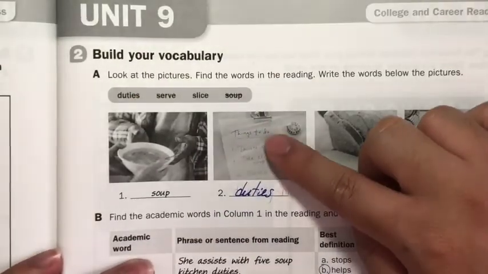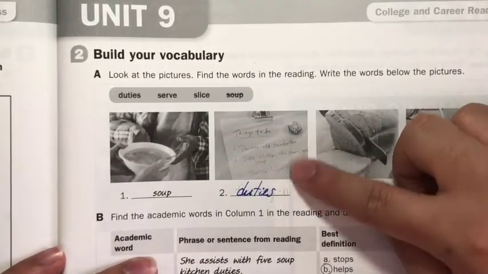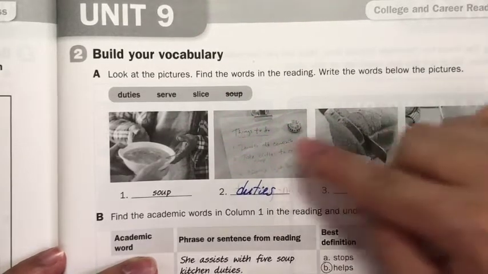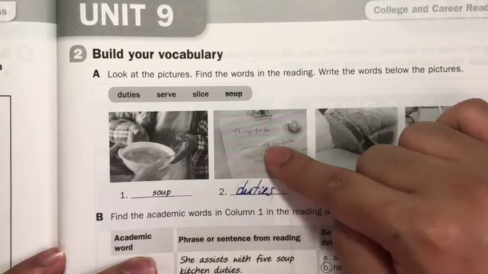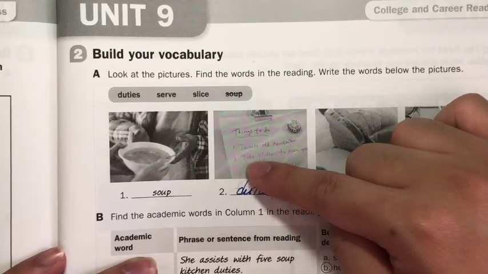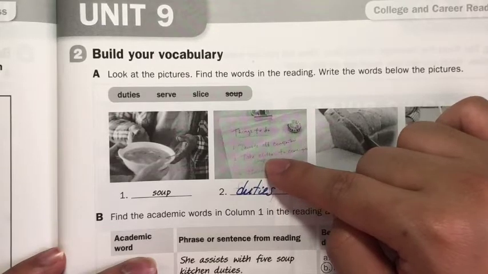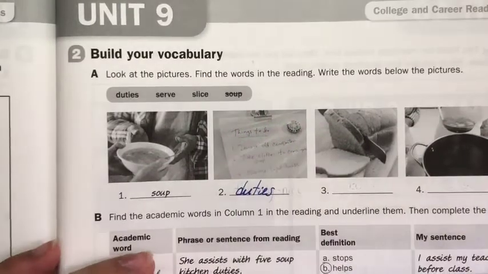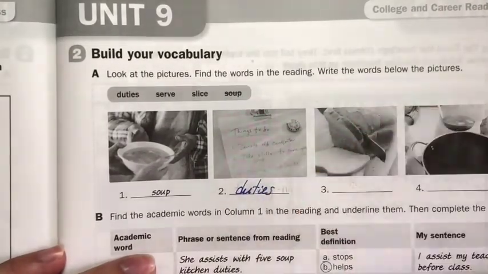It says things to do here. These are duties. It's a list of things you need to do. So number 1 says donate old computer. So you give your old computer. Number 2, take clothes to, I can't read that, it's too small, but okay. So these are things you need to do. 1, 2, 3.